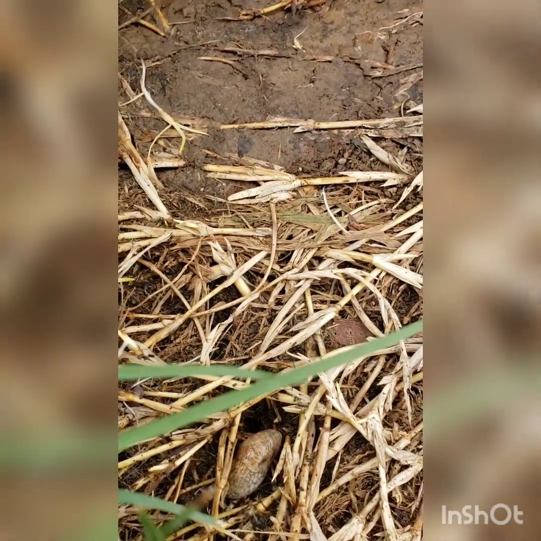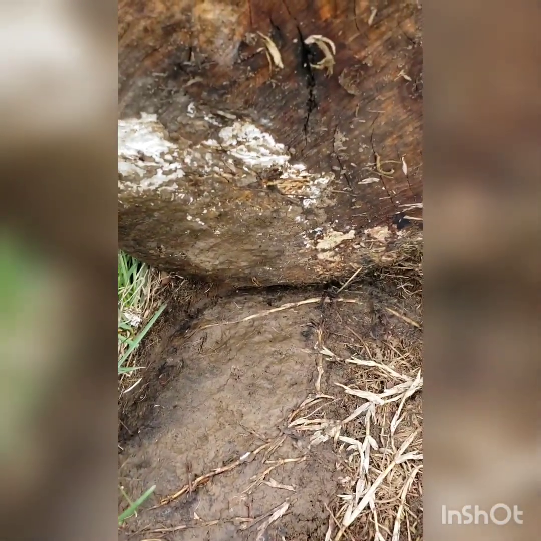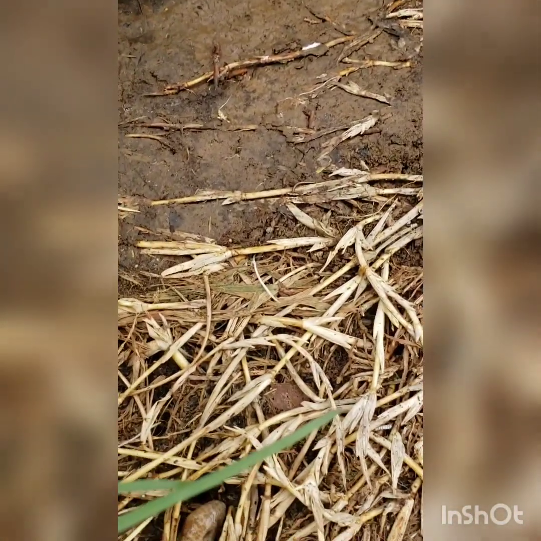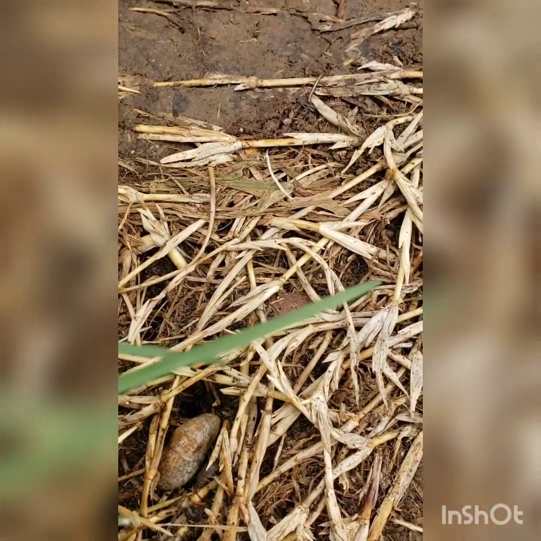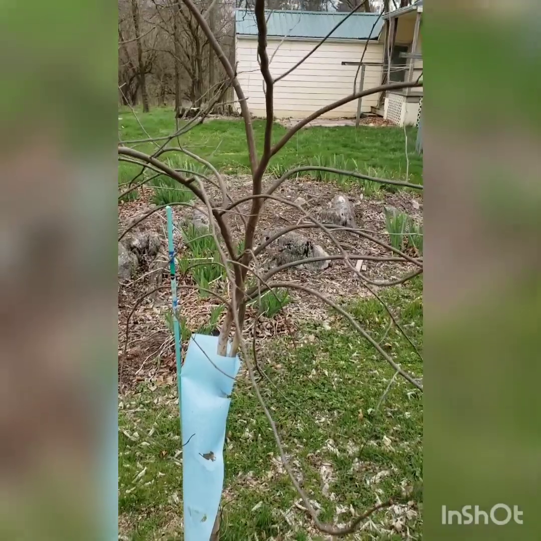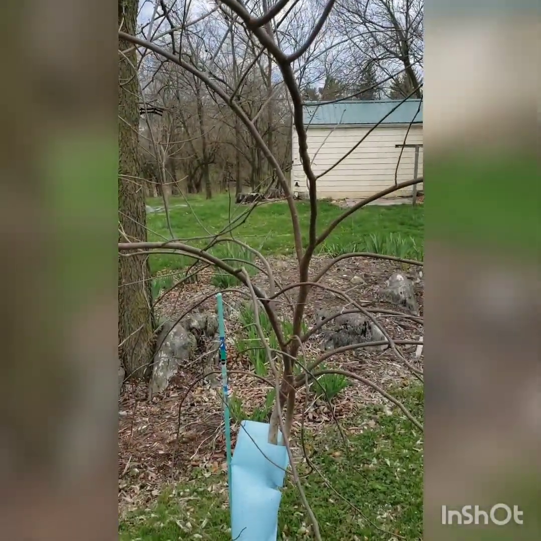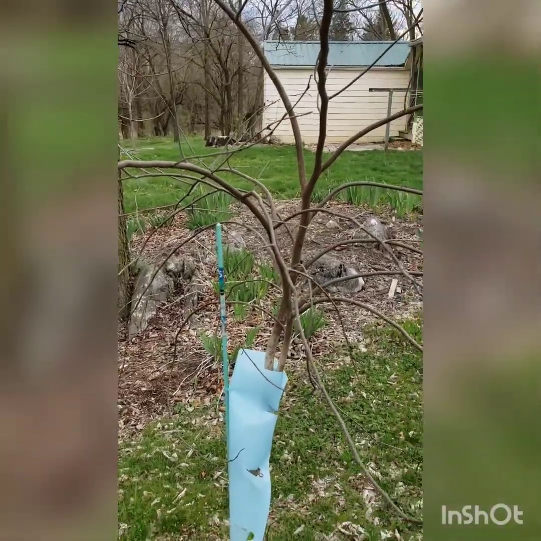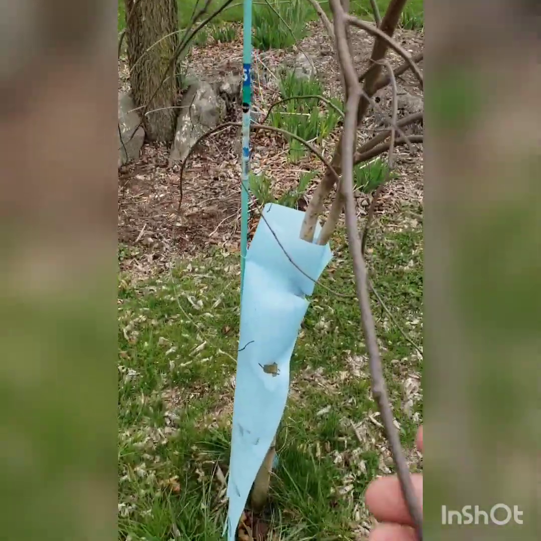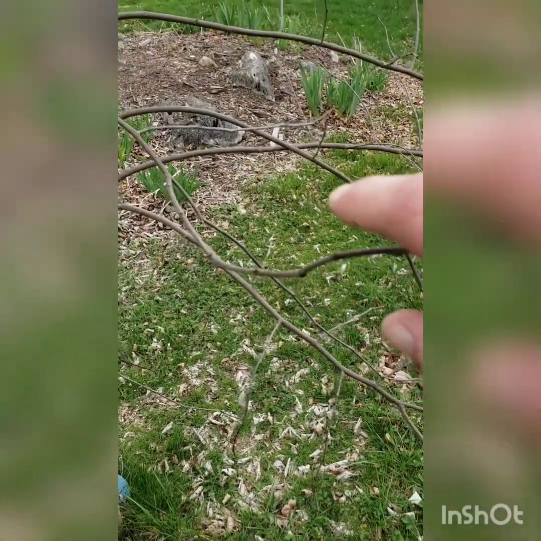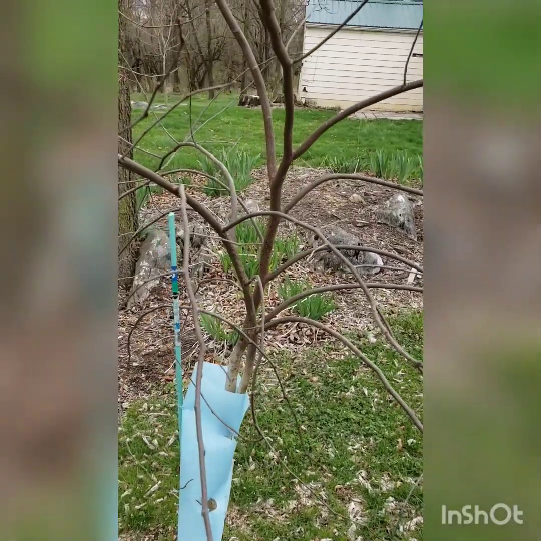S is for slug. Right there, hiding amongst the grass. I looked under one of my wood cookie stepping stones, and there was a slug. T is for tree. So this is a redbud tree that I planted a few years ago, and it's doing great. And it's even working on some itty bitty leaves. Right there, I promise. T is for tree.